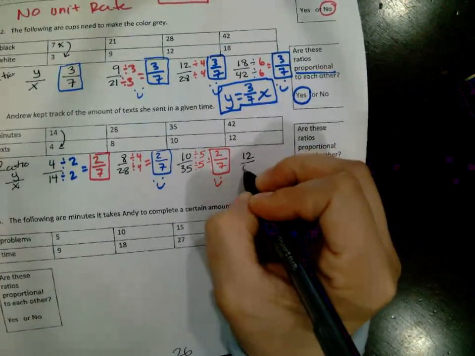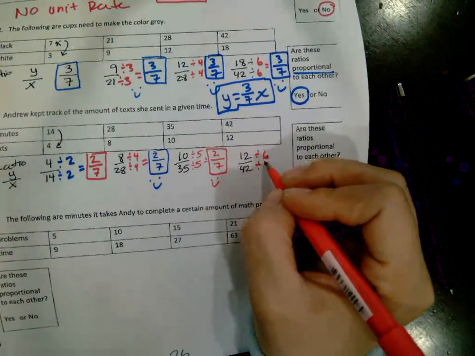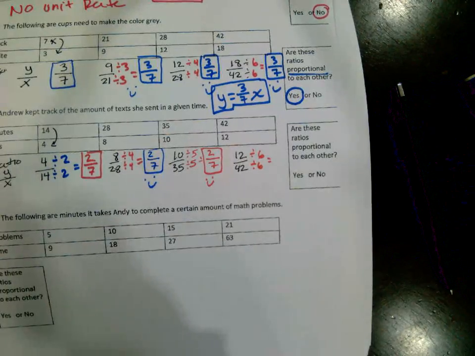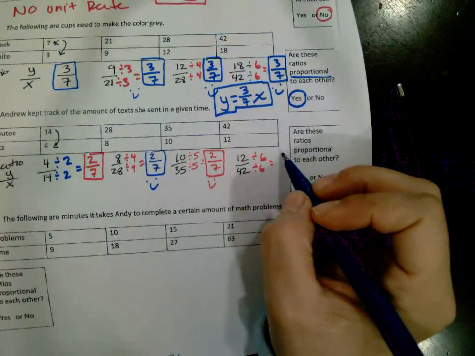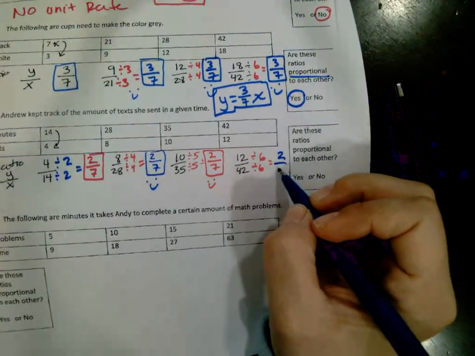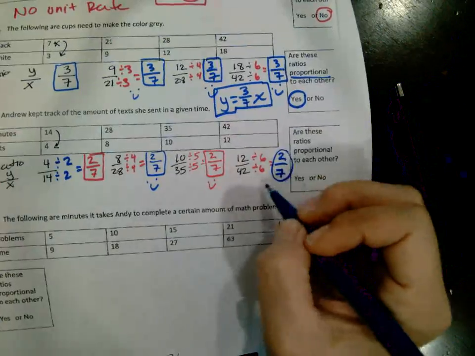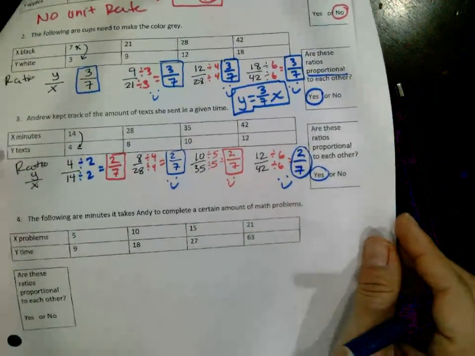So 12/42. And we're going to divide by 6. Let's see what we get. 12 divided by 6, 42 divided by 6. That gives me 2/7. It matches again. All right, so they all match. So we have a proportional relationship.